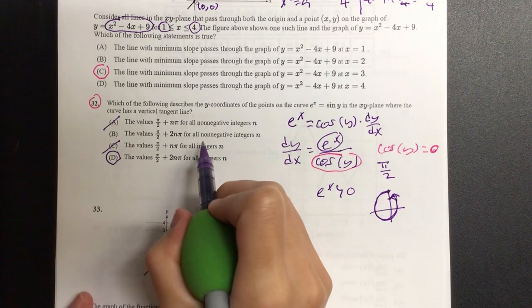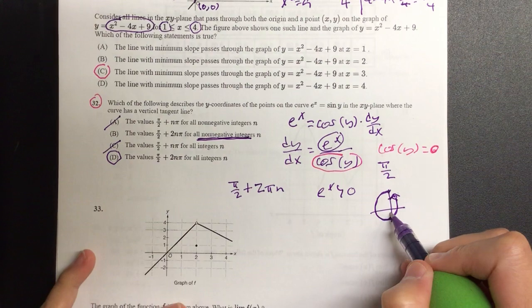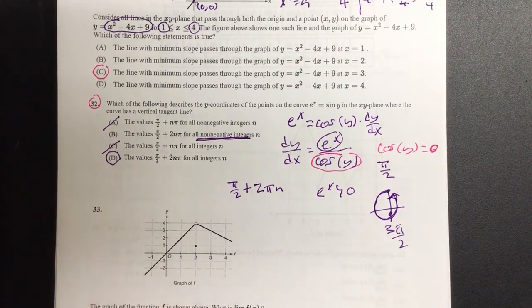Okay. What if it was sine? What if it was this right here? What about this? Non-negative. That'd be A, right? Because if it were to be on the bottom, 3 pi over 2, then we would have to include that piece.